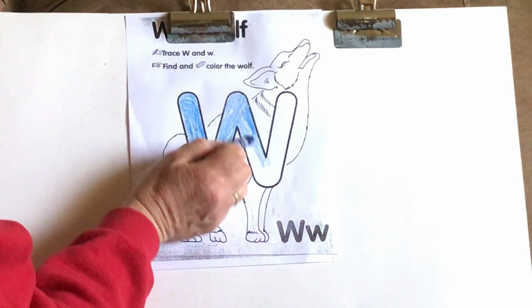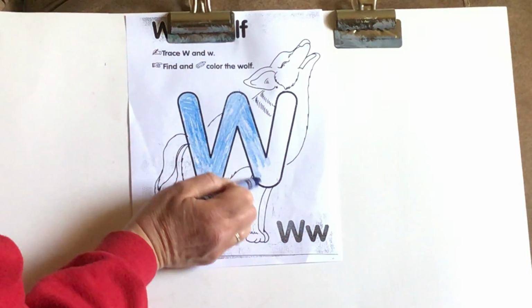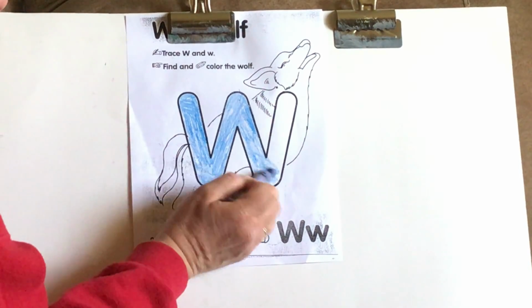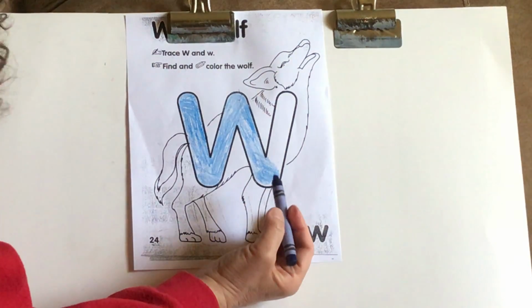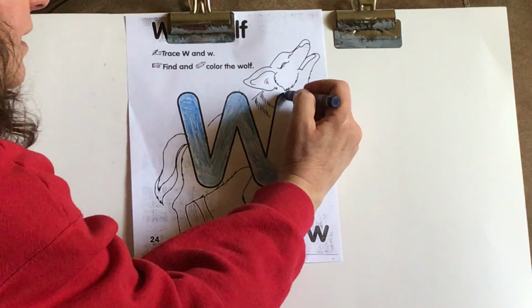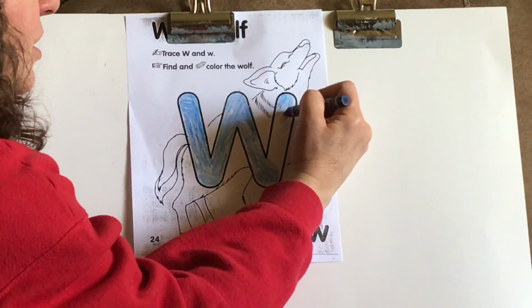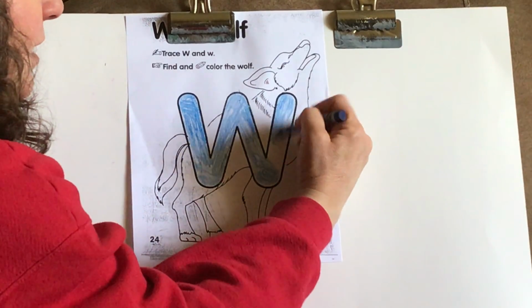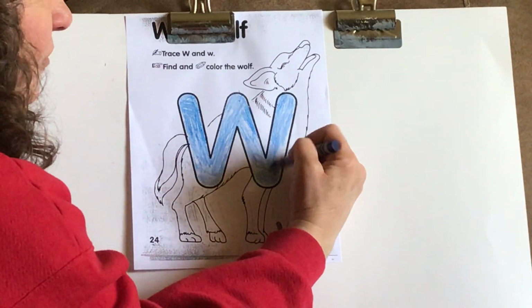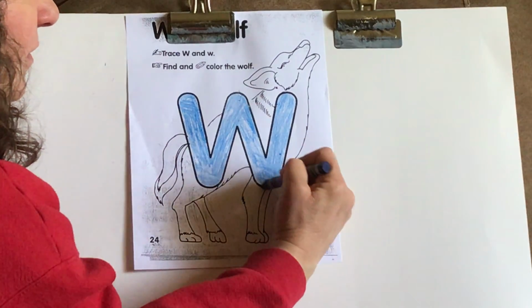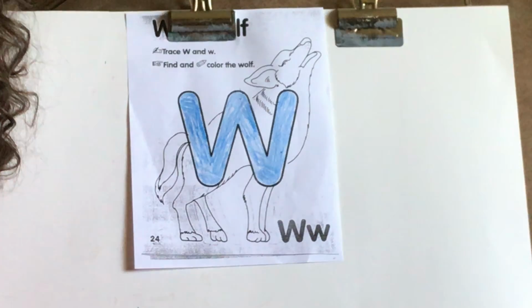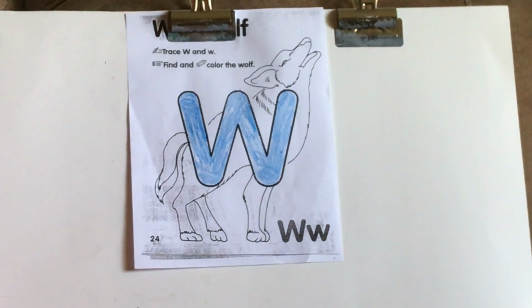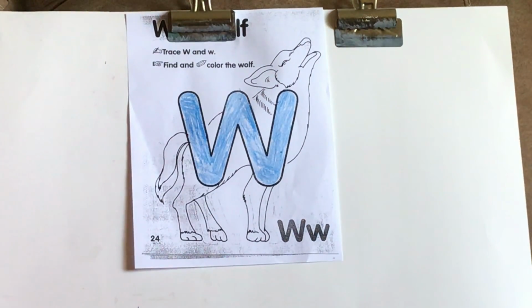And when wolves howl, that's how they talk to each other, right? Because they can't call each other on the phone, can they? No, of course not. And they certainly can't send each other an email or something. So when a wolf wants to talk to another wolf, they howl. Let's try to howl like a wolf. Oh! Good job.